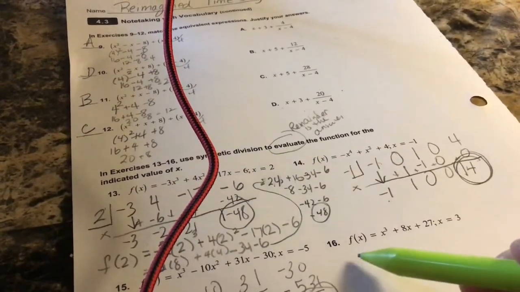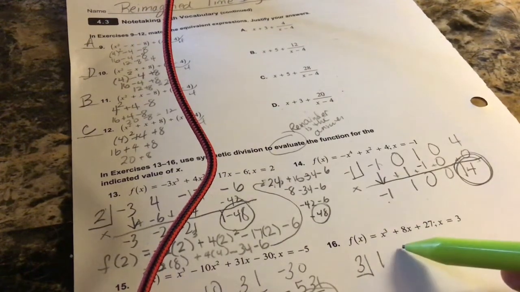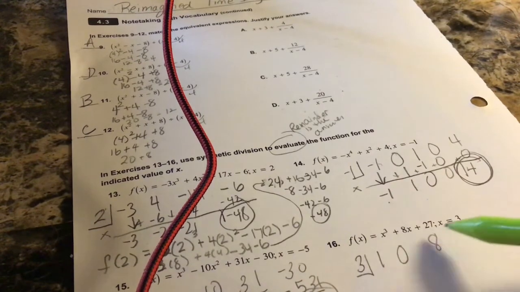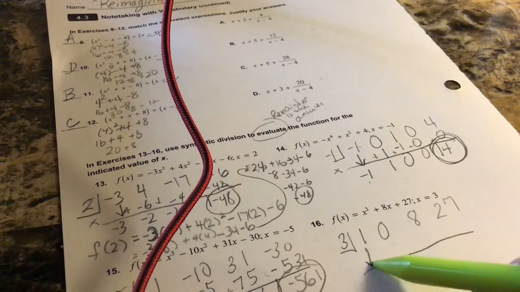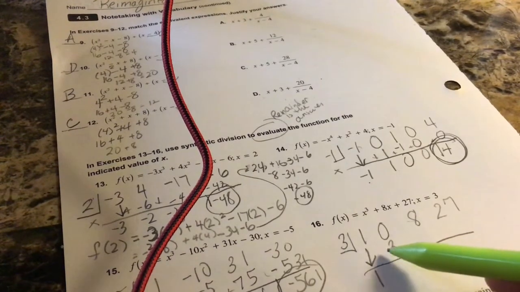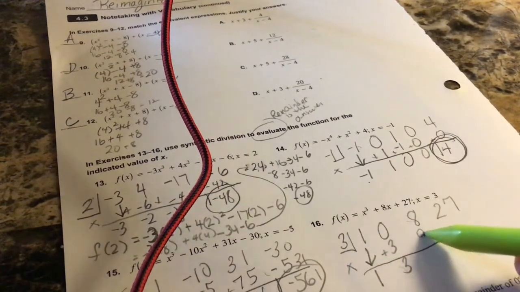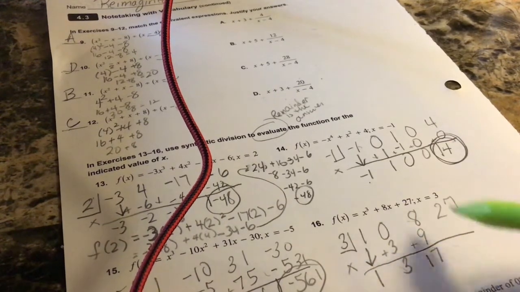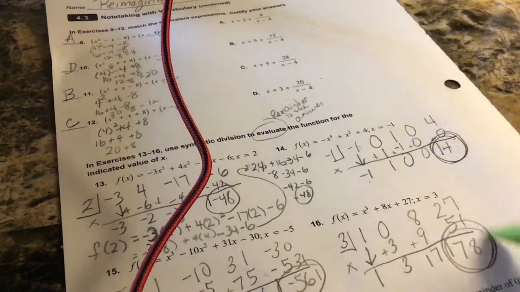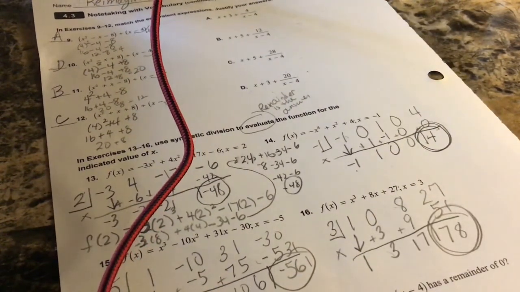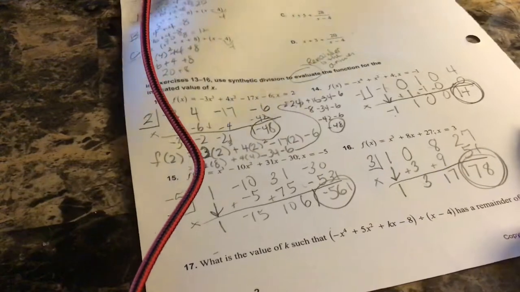I'm going to use 3. And I do notice right away I'm missing an x squared, so I'm going to put a 1, then a 0, then an 8, and a 27. I'm going to bring down the first one. I'm going to multiply and add. Remember, I'm multiplying. And multiply and add. And multiply and add. So 78 is the value of that function when x is 3. Okay, now let's see what number 17 is saying.